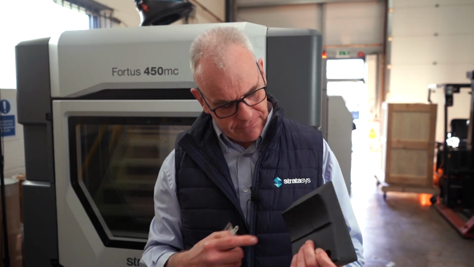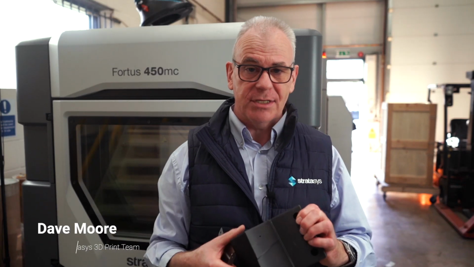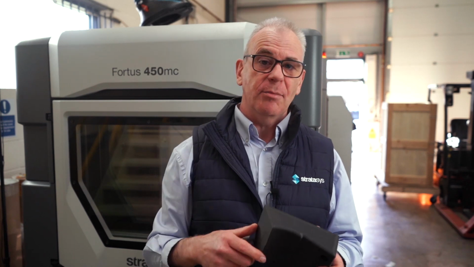Now, when we're printing things like this press tool, we've got here an A-face, which is what's going to be used to press the metal part. So we want to be able to tell the software not to put a seam down this face, otherwise that'll get reflected in the part.